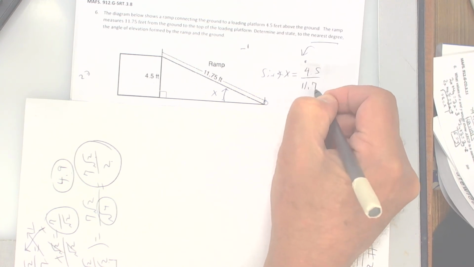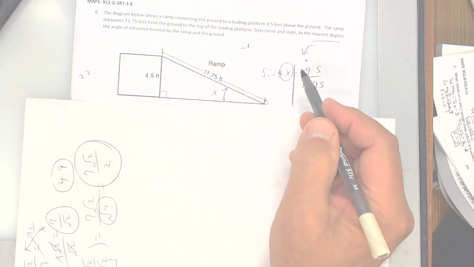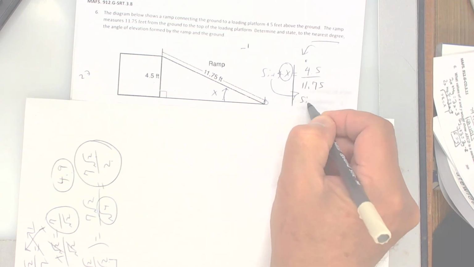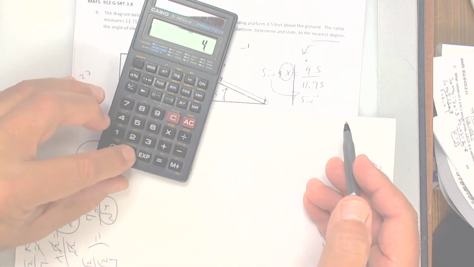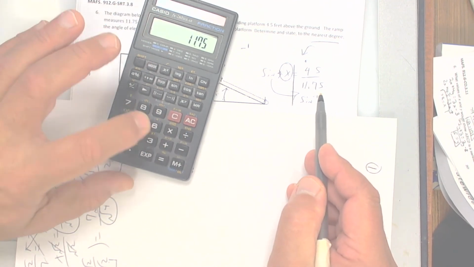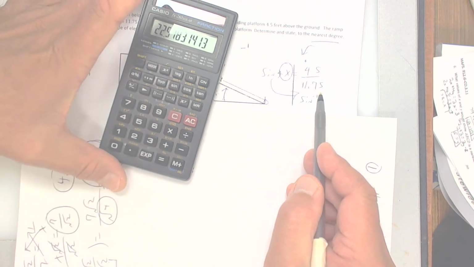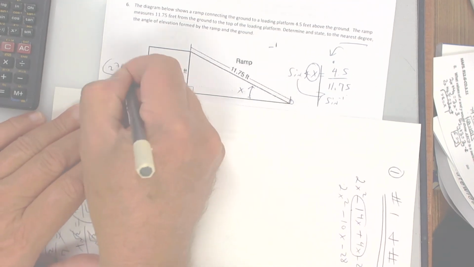You can see how much trig is going to be on this test, so make sure you're up for it. Make sure you learn your trig this weekend. So you're going to divide by sine, so it's going to be the arc sine. So watch what I do. Clear your calculator. 4.5 divided by 11.75, press equals, and then hit shift, and then press sine. Make sure you hit shift. I get 22.5, and you're going to round it to 23 degrees. And that's what she has there.